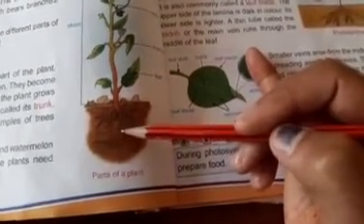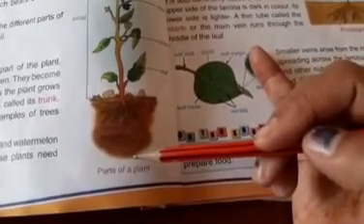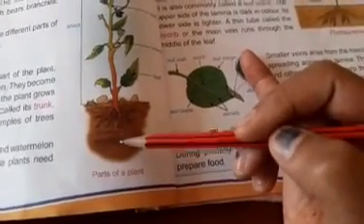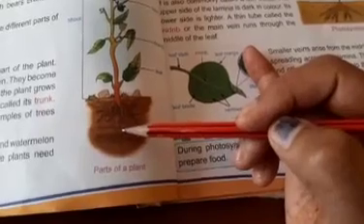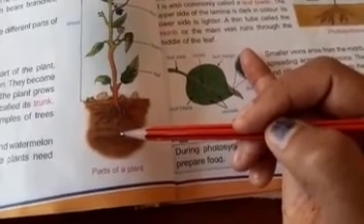Some plants store extra food in their roots. For example, carrot, radish, beetroot. We are eating now? Yes.